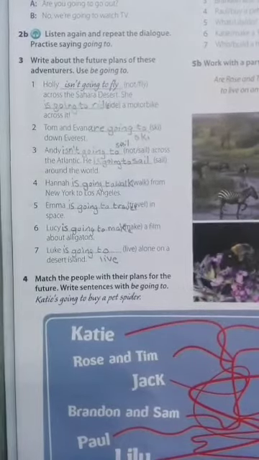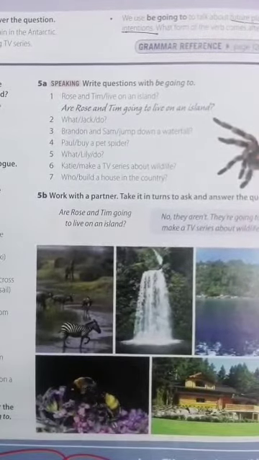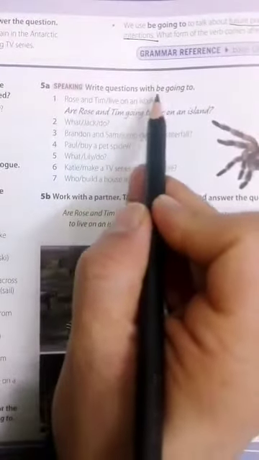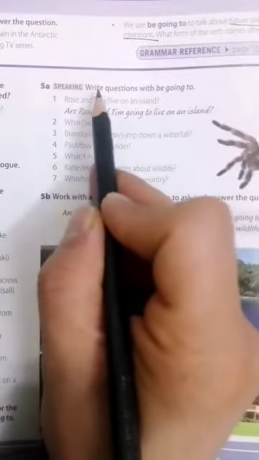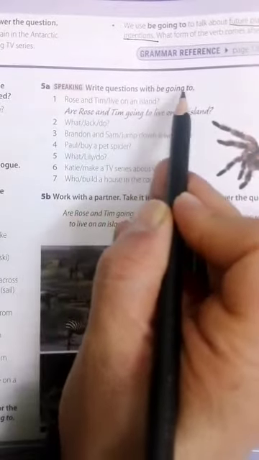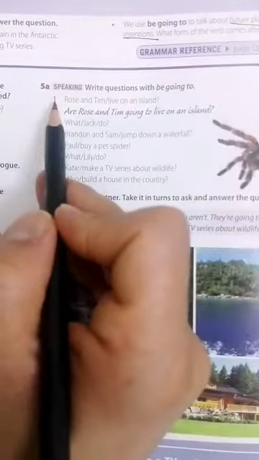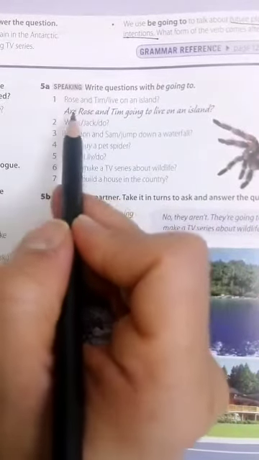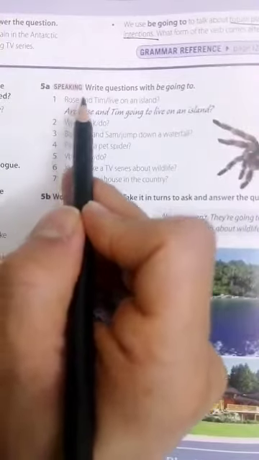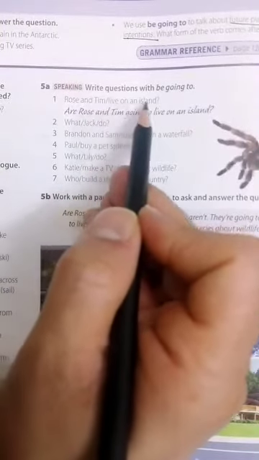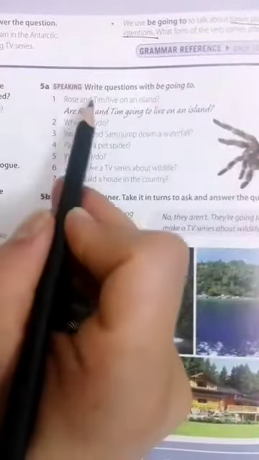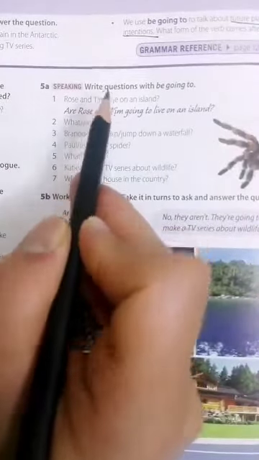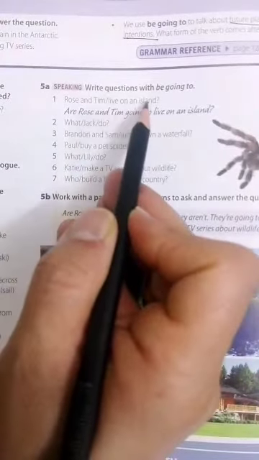Now we are going to do exercise 5A. As you can see here, exercise 5A says that we have to write questions with be going to. Let's start with number 1. Number 1, we have Rose and Tim live on an island. So these are the subject, and this is the verb, and this is the rest of the sentence.